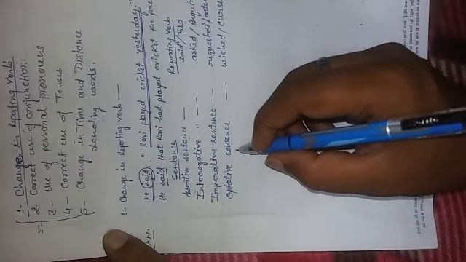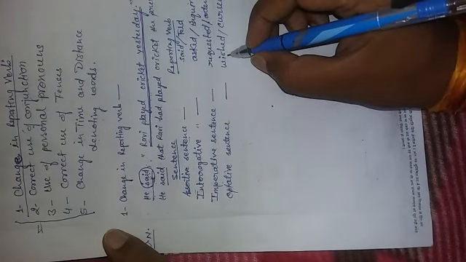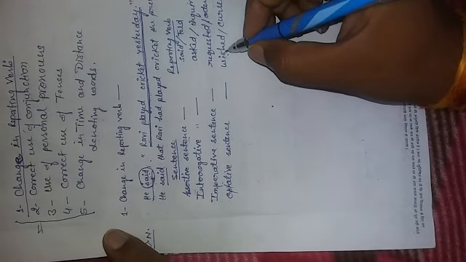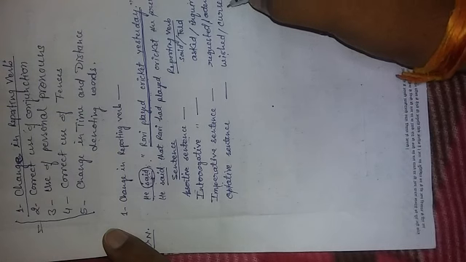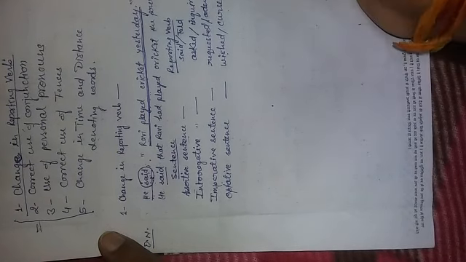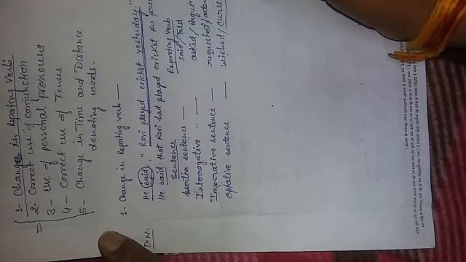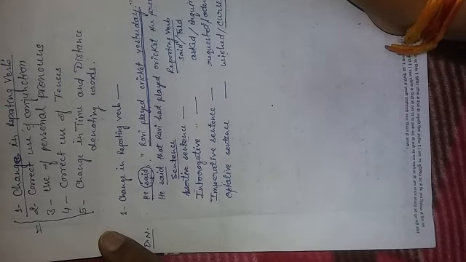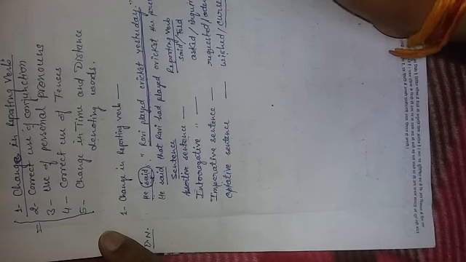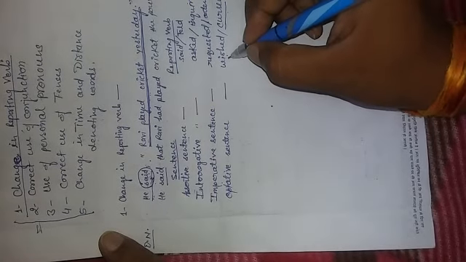Actually, optative sentences are the wish denoting words, wish denoting sentences. So wishes can be of two types. One can be bad and another can be good. If it is a bad wish, you can use cursed. If it is a good wish, it is blessed. But if you don't understand whether it is good or bad, you can simply use wished with it.